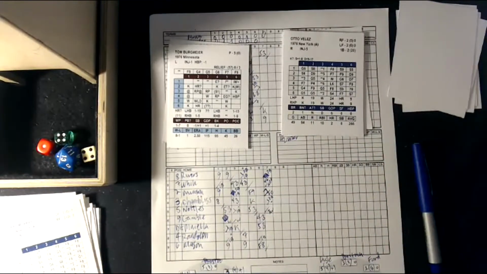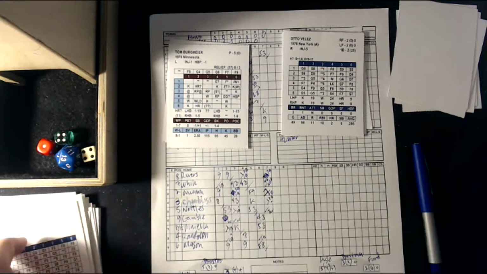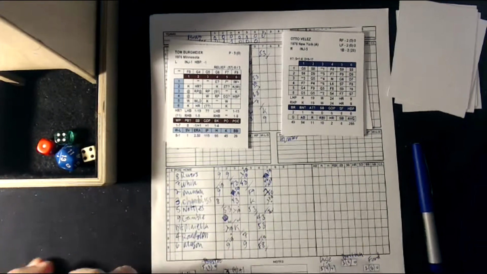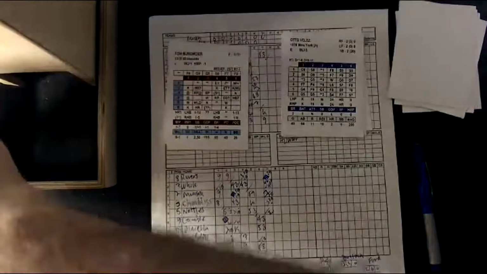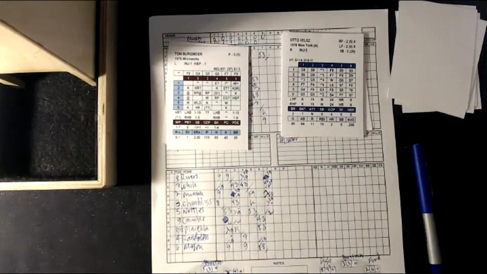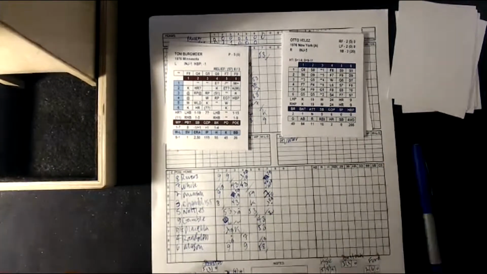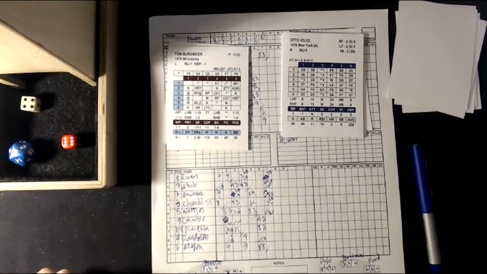All right, Velez, then he's going to play right field. So pinch hitter, Velez, against Tom Bergmeyer. And now I'm totally distracted by the fact I can't find Rich Coggins. All right, maybe he's with the first team I played. First team I played was Milwaukee. That's where he is.